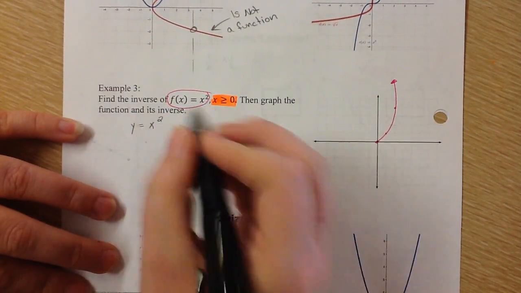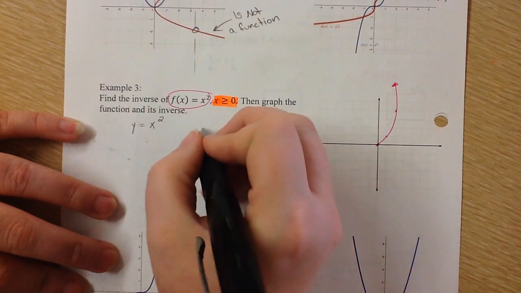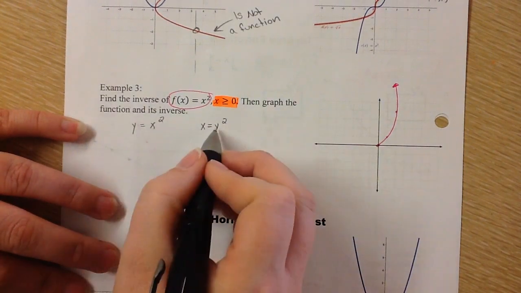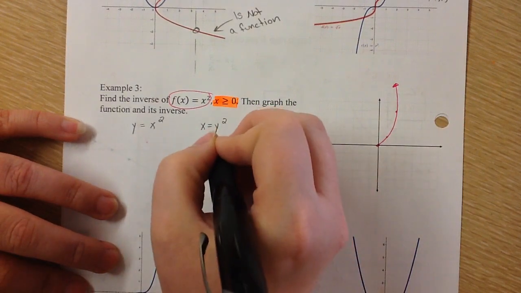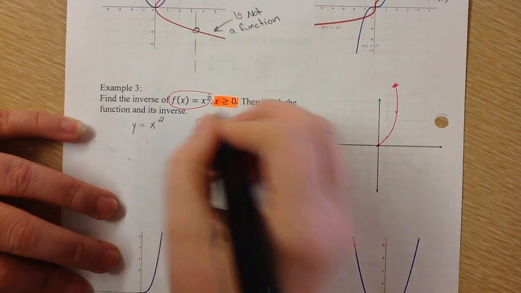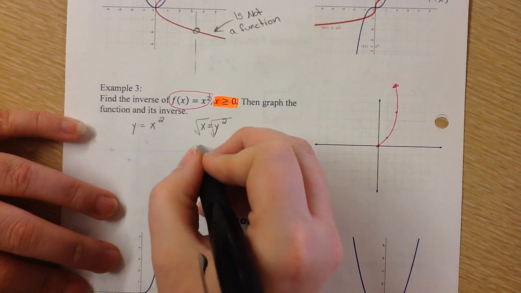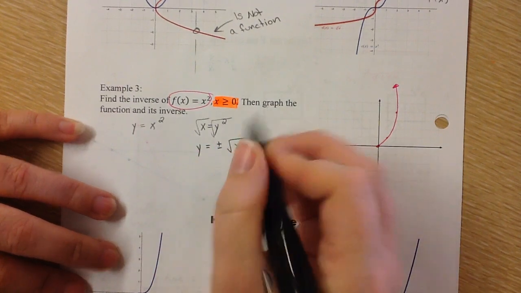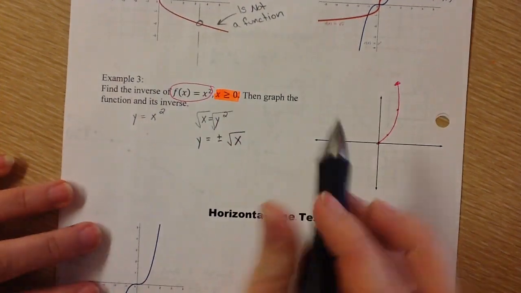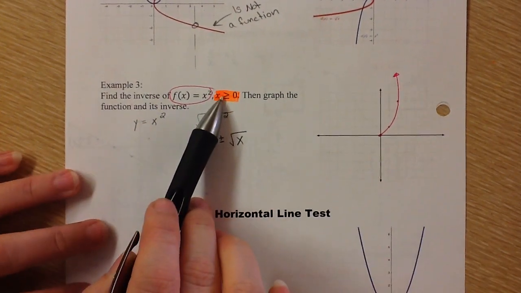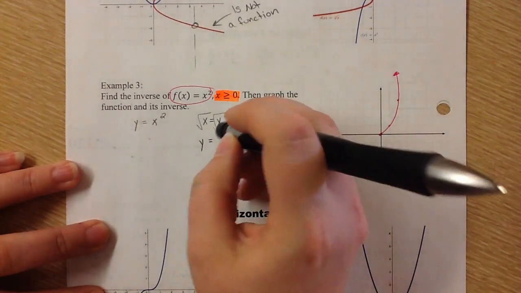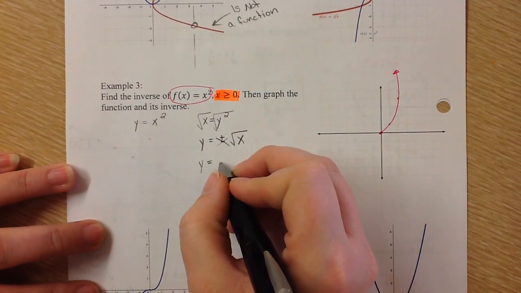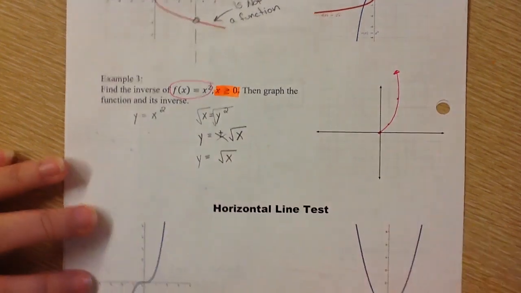Then I'm going to find the inverse by flipping my x's and y's. So here's my function, y equals x squared. When I flip it, we'd have x equals y squared. Flip the x's and y's, and I solve this now. I'm going to need to square root both sides. So I'd have y equals, normally here we'd go plus or minus square root of x, right? When you square root both sides, we get that plus or minus. But we're only dealing with positive x, which means we're not going to be dealing with that negative part, and it's just going to be the square root of x.